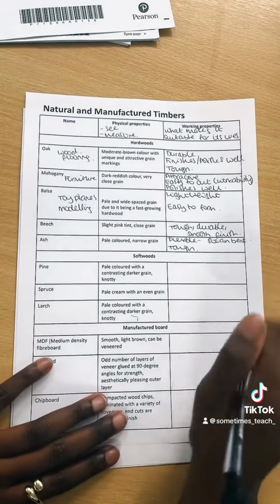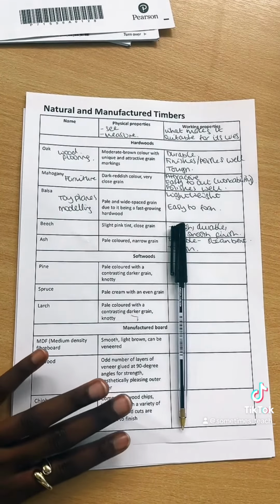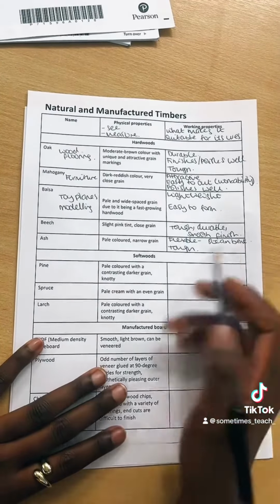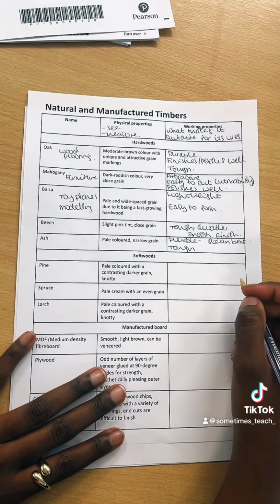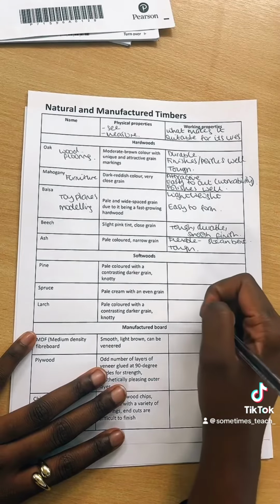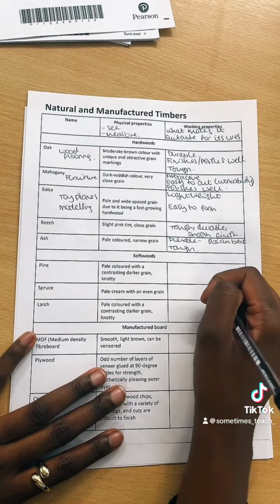Pine is a very common softwood. It comes up in almost every paper. We know it's pale coloured and it's got a contrasting grain. It's quite aesthetically pleasing. Okay? Anyone tell me working properties of pine? I'm going to write some down.